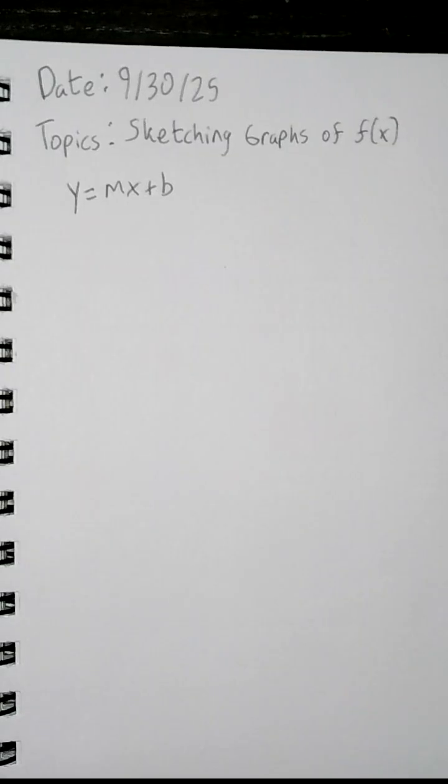How would you describe this line? Or what are some characteristics of this line that tell me it's a line? That's right, B is our y-intercept. Is there any other defining feature? Okay, Angel, that's okay. There's one more defining feature of this equation.